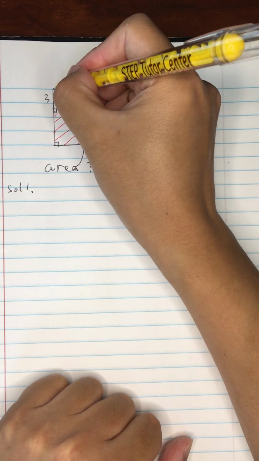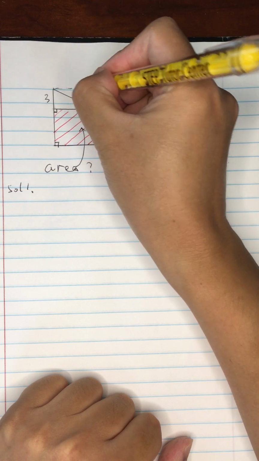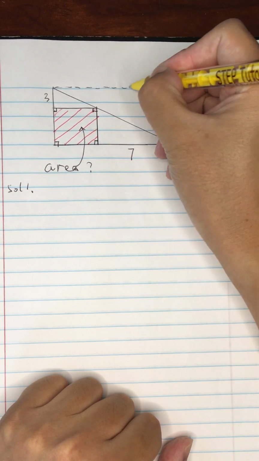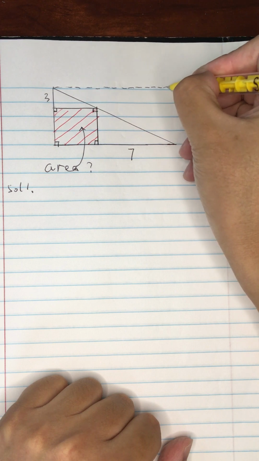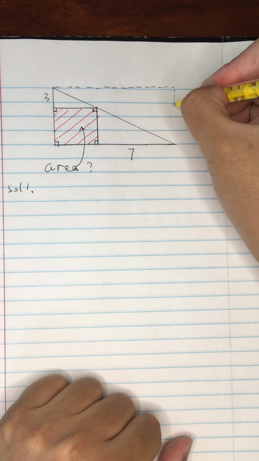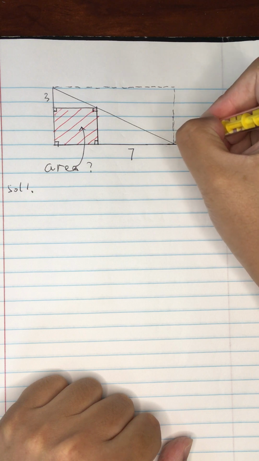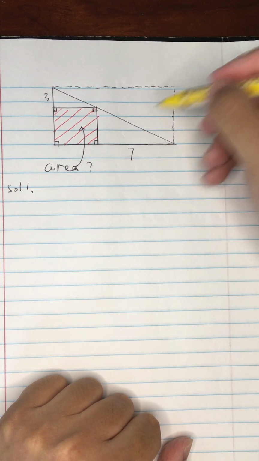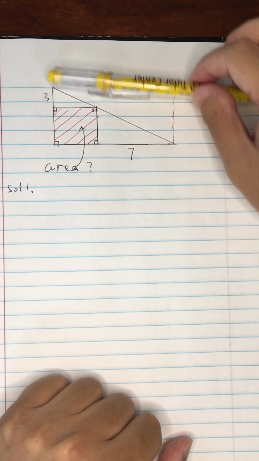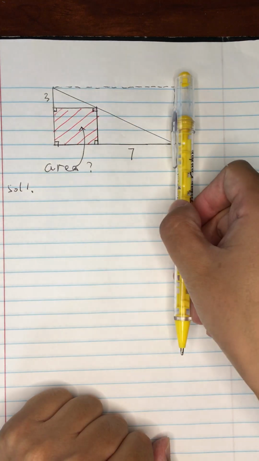What we are going to do is try to make up a rectangle using half of the triangle. What we can do is shift this line upwards and shift this vertical line to the right.